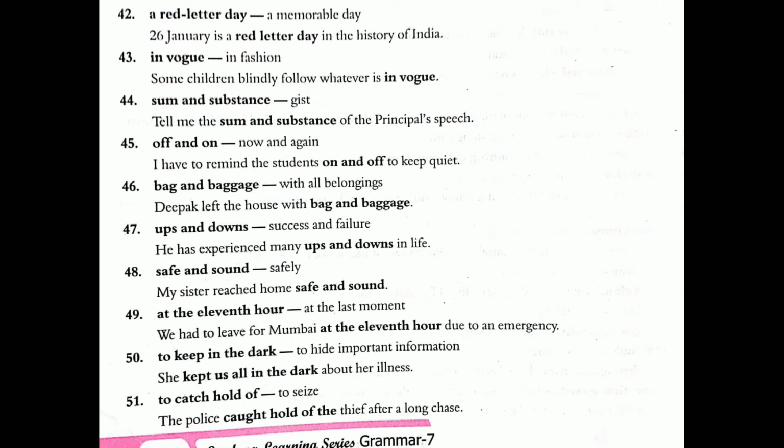Number 43, in vogue, in fashion. That means in trend. Some children blindly follow whatever is in vogue. So that means whatever is in trend, the children love to follow the recent fashion, the fashion in trend.